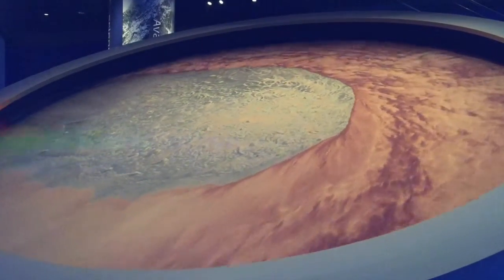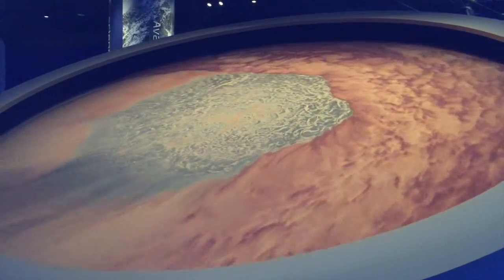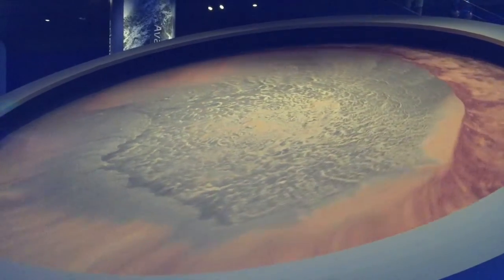In this exhibit, the grains can pack together and act like a solid, then transition from solid to a liquid, then act like a liquid.